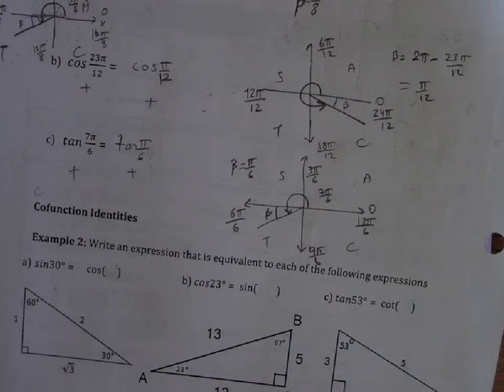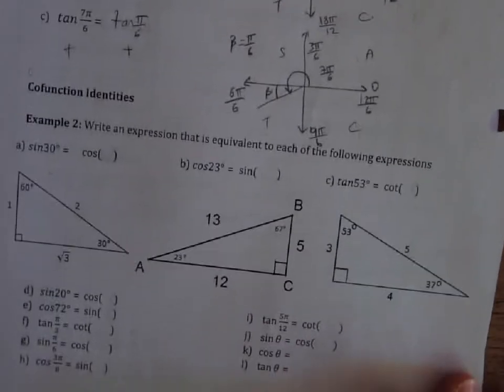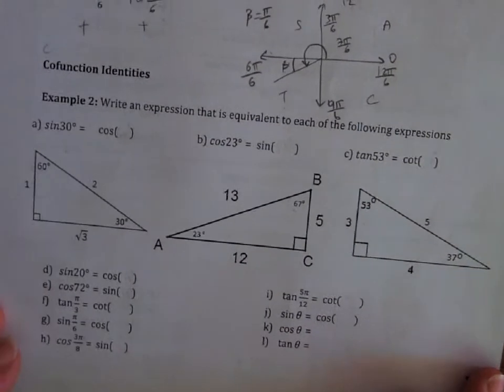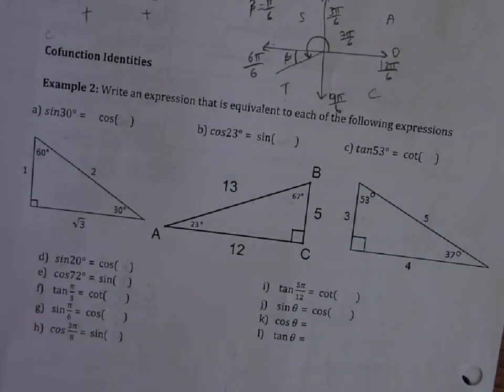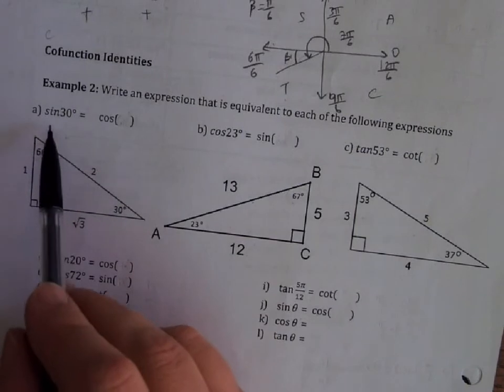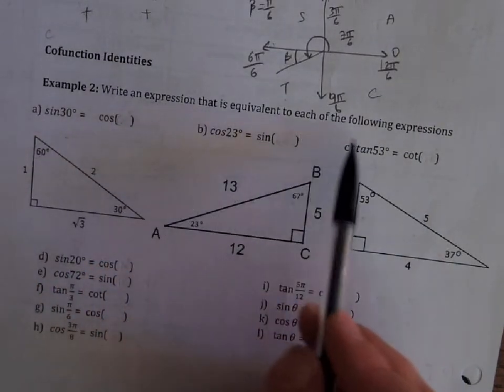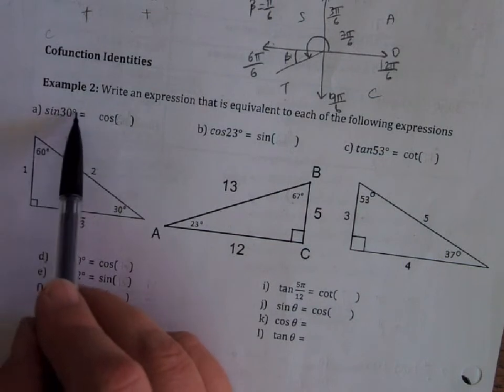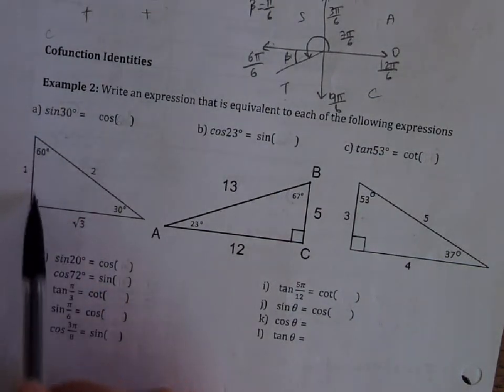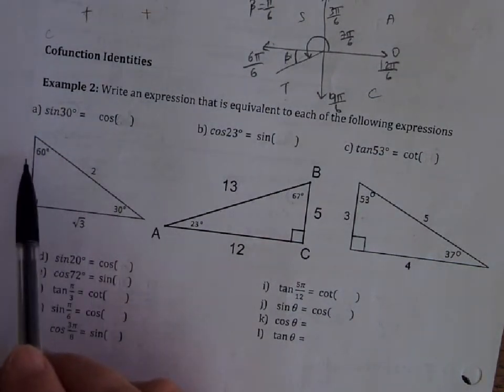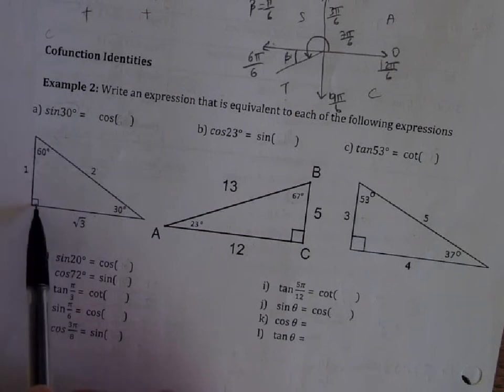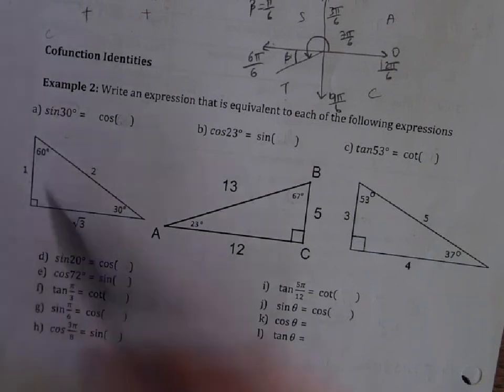Okay, this is the first type of question, so you can relate to this. The second type of question is going to be about co-function identities. You haven't learned this before, so let's look at one. It says write an expression that is equivalent to each of the following expressions. We have sine 30, and we also have the triangle for 30, 60, 90 degrees. This is just a special triangle.